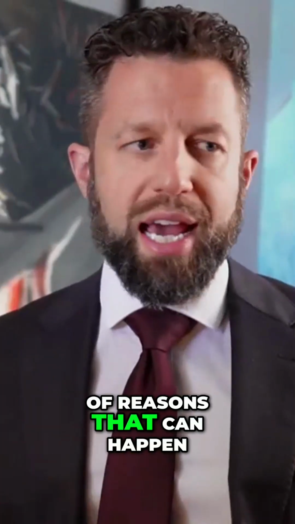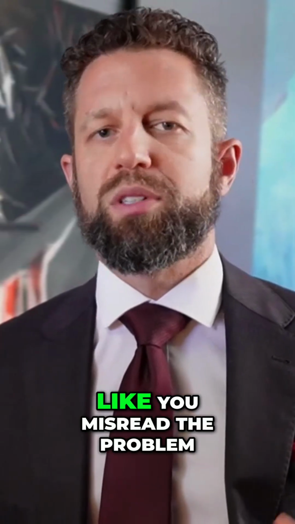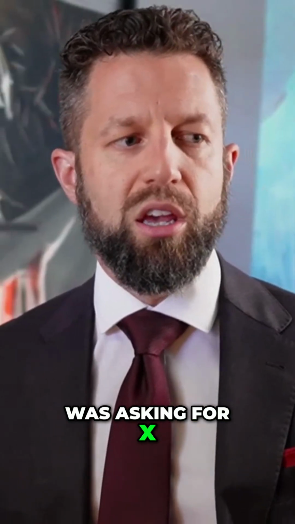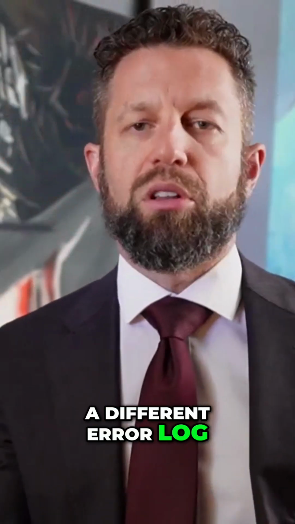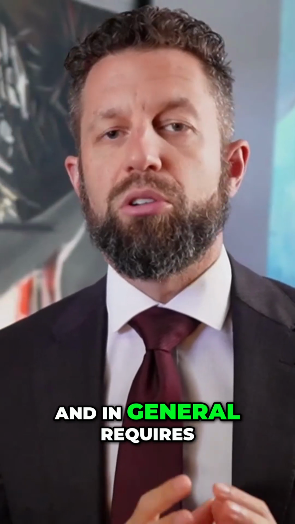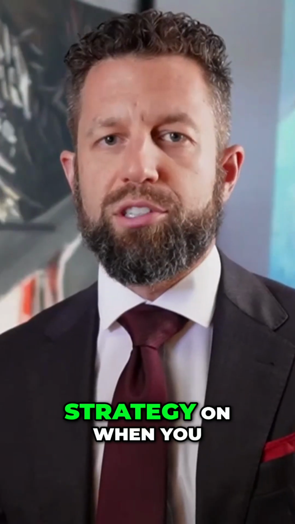There are a lot of reasons that can happen. Usually these are what people would call execution errors or execution problems. Like you misread the problem, you picked the right strategy, but you solved for Y and the question was asking for X, or you did 2 + 2 = 5 or something like that. But the reason you want a different error log for that kind of question is that it's a totally different type of mistake, and in general requires a totally different approach to fixing it than a question you did not have a strategy on when you saw it.